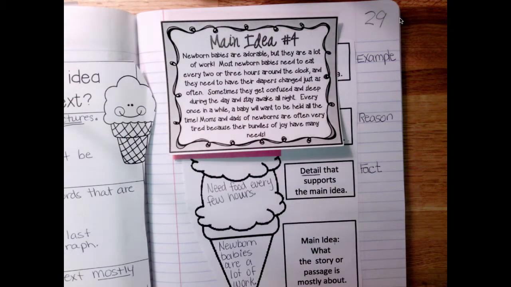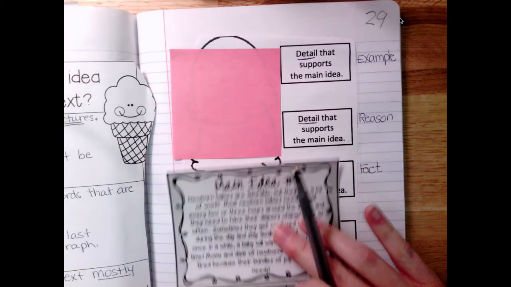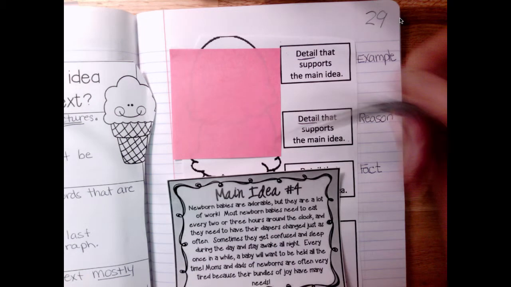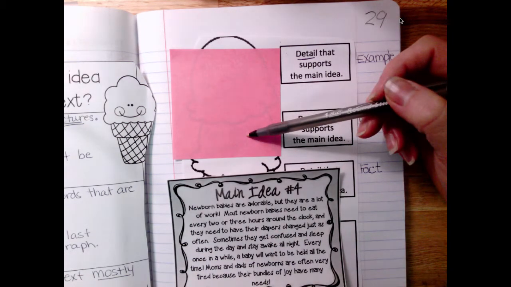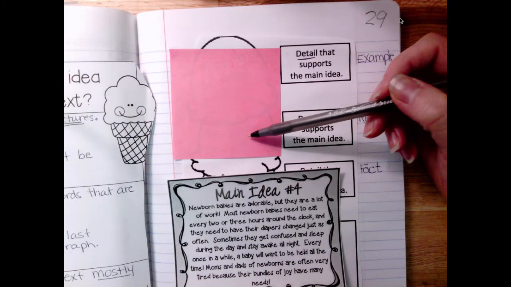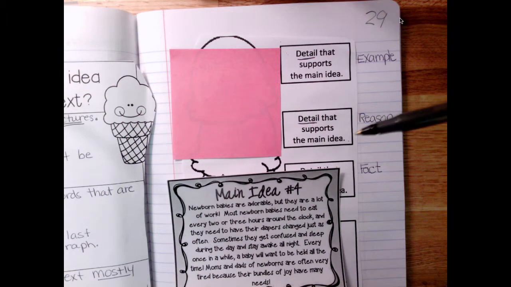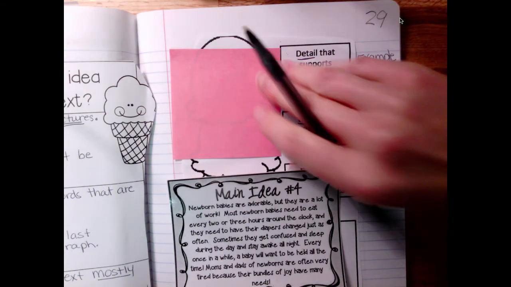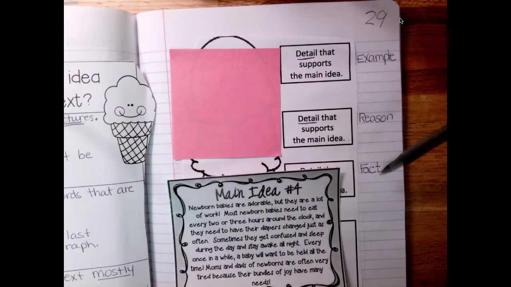Okay, so now you're going to be looking at this second ice cream cone for another detail. So pause the video and go ahead and add in another detail there. Okay, so for your next detail, it should give an example or a reason of why babies are such hard work or a lot of work. So what did you come up with?